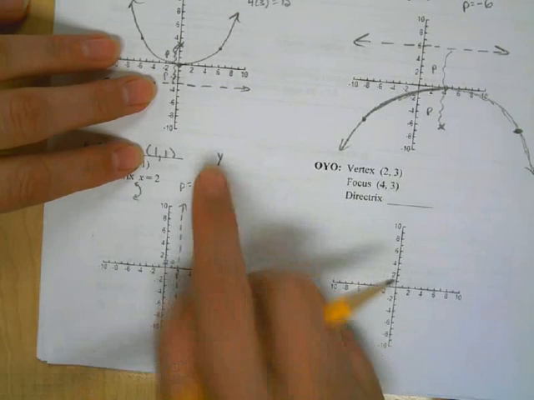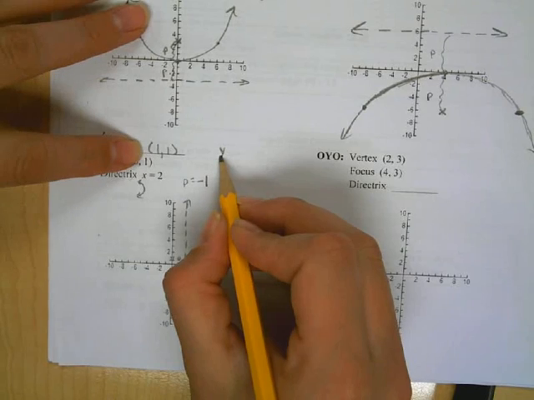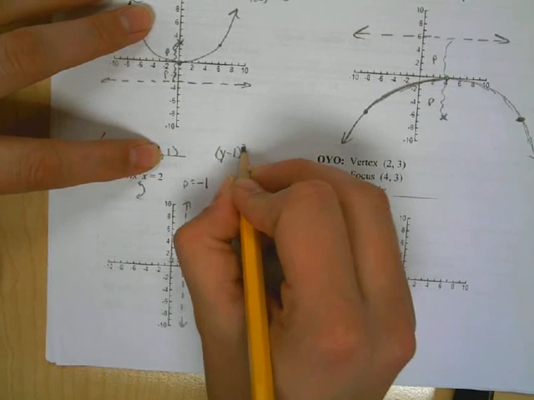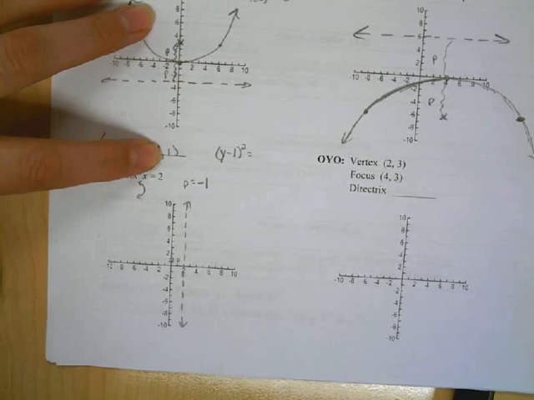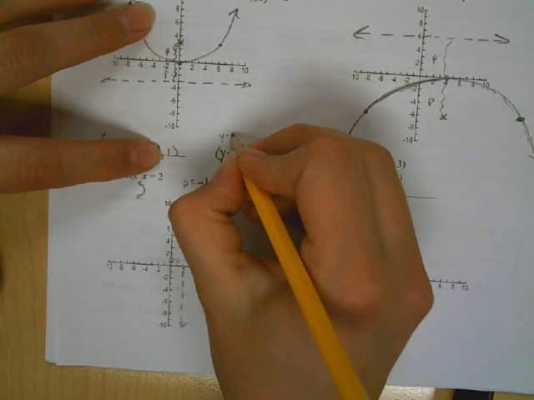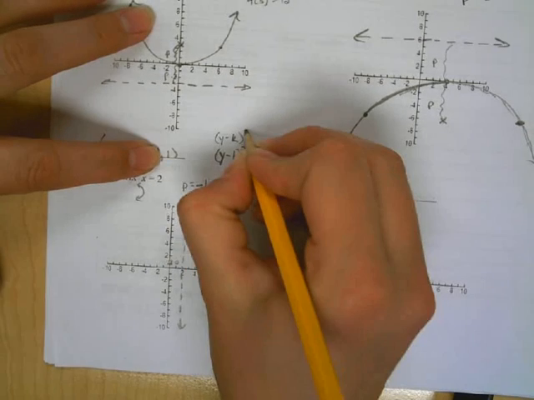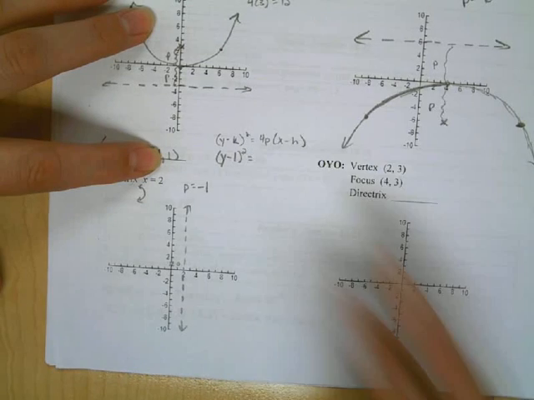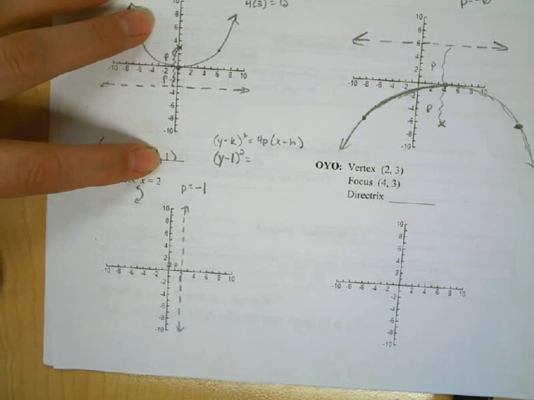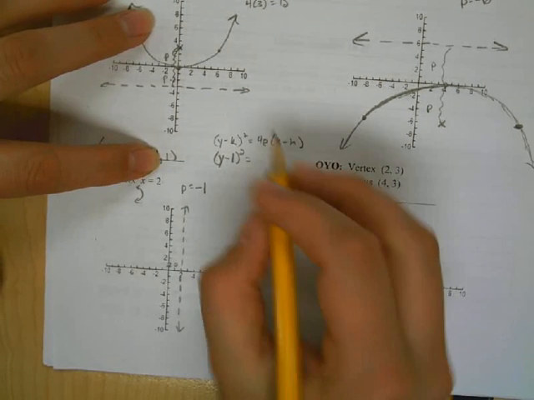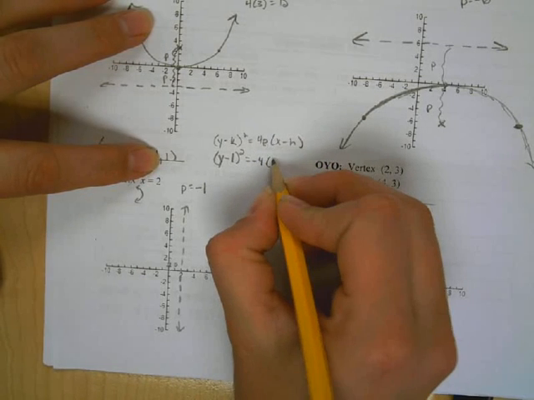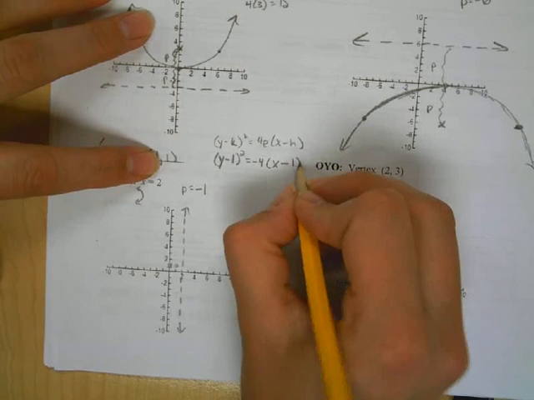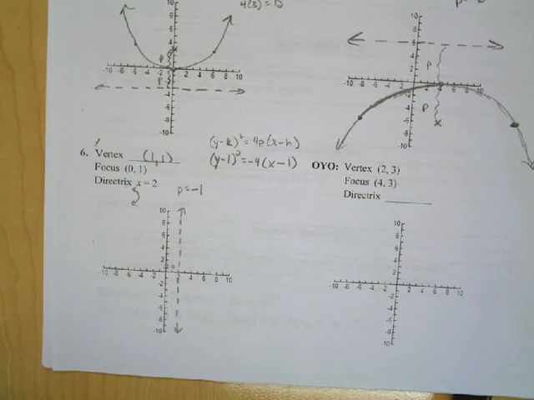So that's going to be y, and then it's y minus k. My k value is 1, so y minus 1 squared is equal to 4p. Let me write down the equation for you. y minus k squared equals 4p times x minus h. I'm really just filling in the spots. That's all I'm doing. So 4p, p is -1, so that makes -4 times x minus h, which is 1. And there's my equation for this thing.